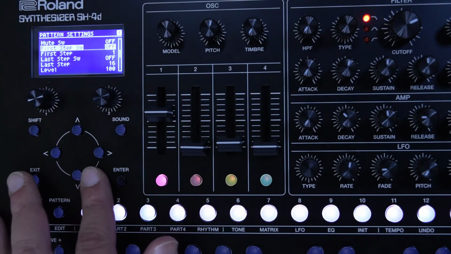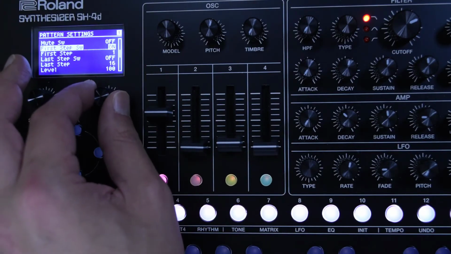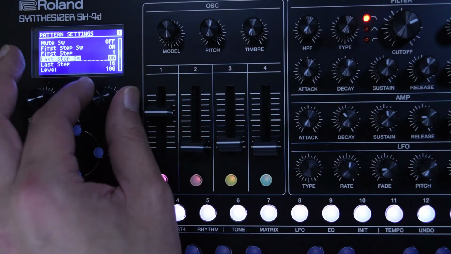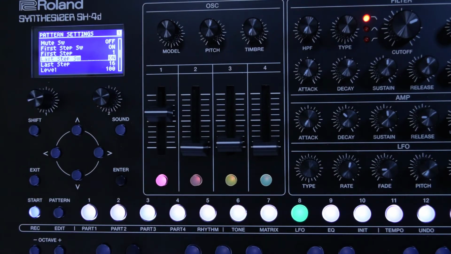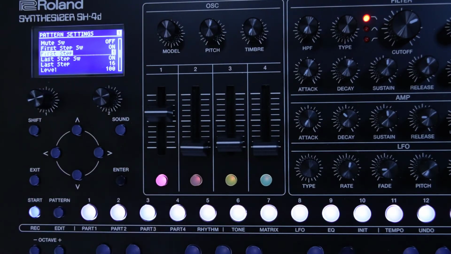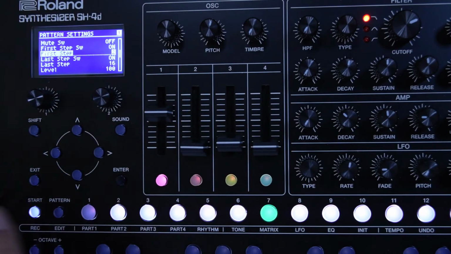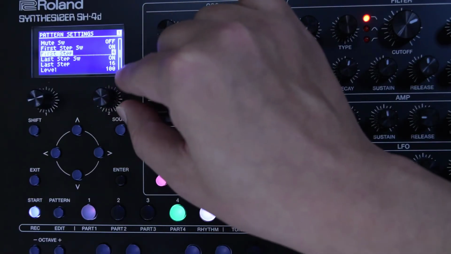Then you have the first step and the last step. You have two options because this one is on or off, and I'm going to turn the first and the last on so we can use them. What this does is pretty simple: it's just going to offset the starting of your pattern. Right now it starts on 1 and ends on 16, and we know this because that's our sequence. But maybe I just want to offset this, and notice that the 1 goes off right now. I'm going to start the pattern maybe on step number 4.